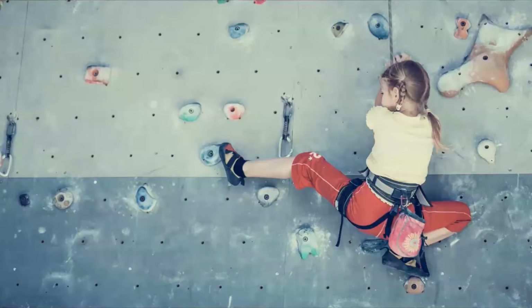I love this image of this little girl. And this picture and image communicates quite a lot of different things for me. It communicates going for a goal, pushing yourself, taking on the challenge, and even succeeding, being successful in a specific project.